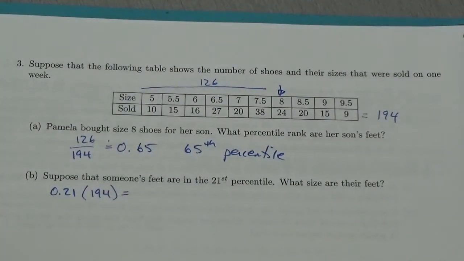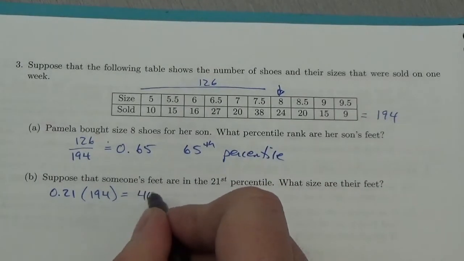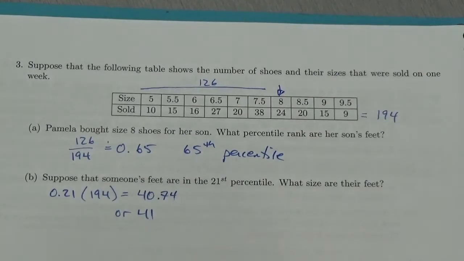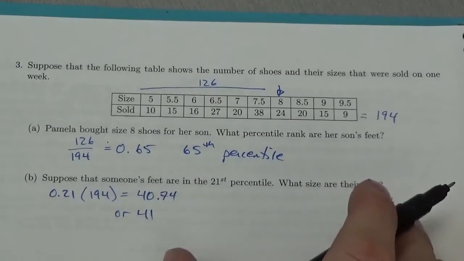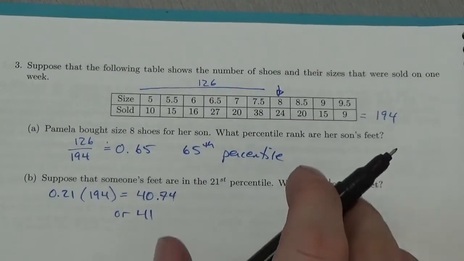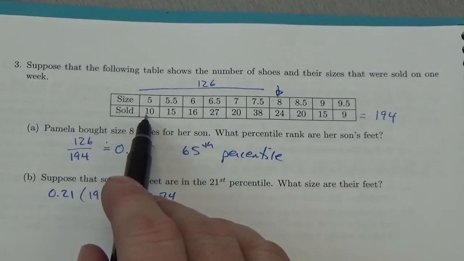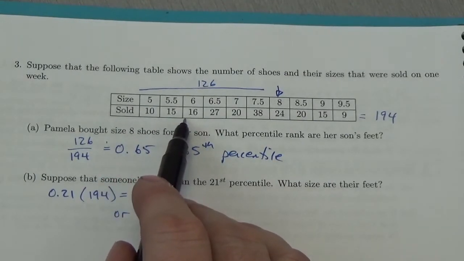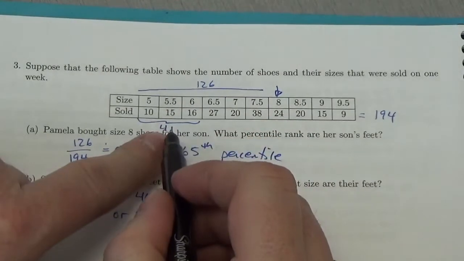Now, 0.21 times 194 is 40.74, so 41. Okay, 41 shoes here. So someone's feet here, whoever this person is, their feet should be larger than 41 people here. Well, let's start here. 10. What happens if I add 15 to it? 10 and that's 25. What happens if I add 16? Well, there it is, 16. When I add those up, that's where I get 41.